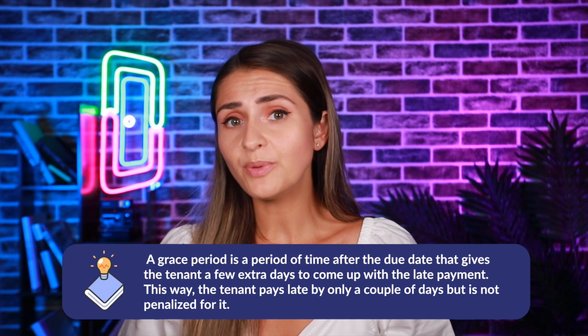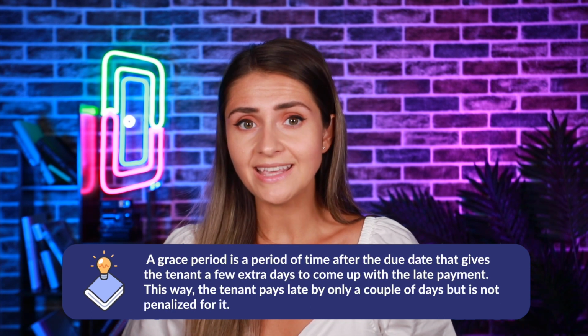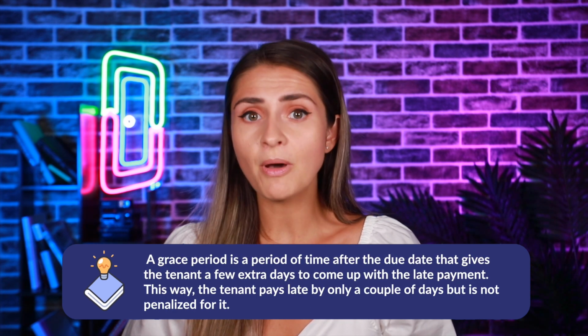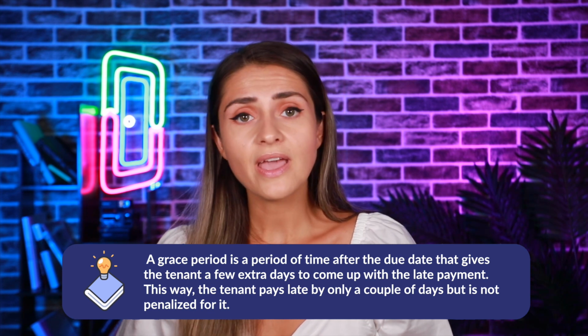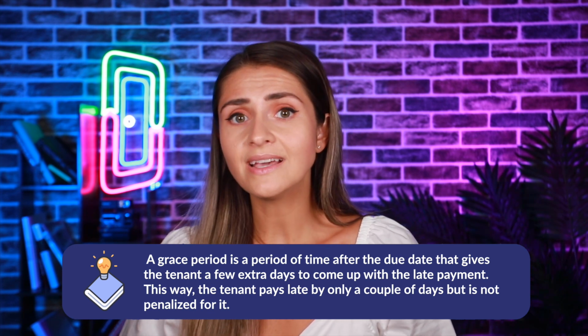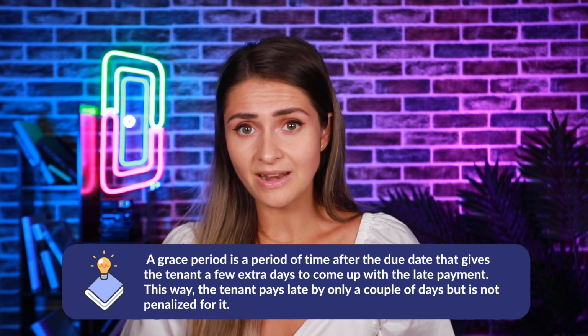An example of this includes offering the tenant a grace period. A grace period is a period of time after the due date that gives the tenant a few extra days to come up with a late payment. This way, the tenant pays late by only a couple of days but is not penalized for it.